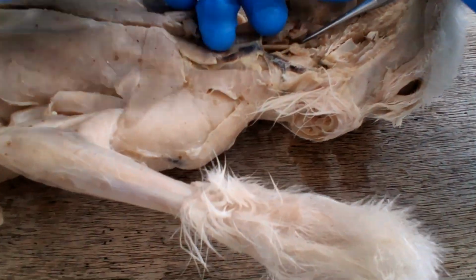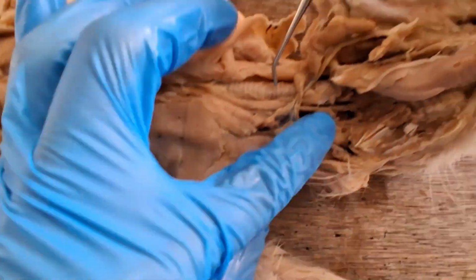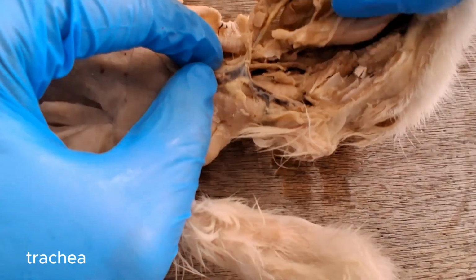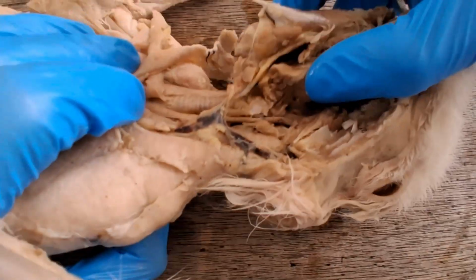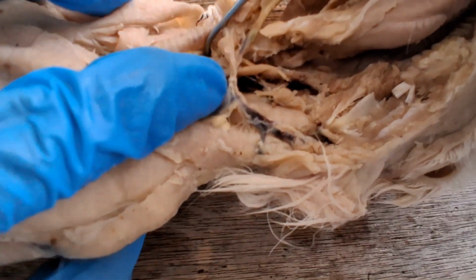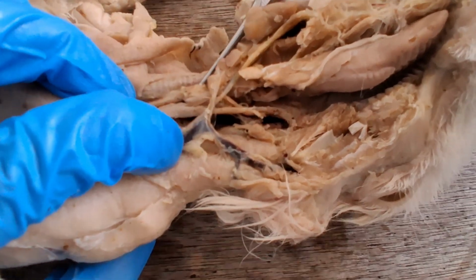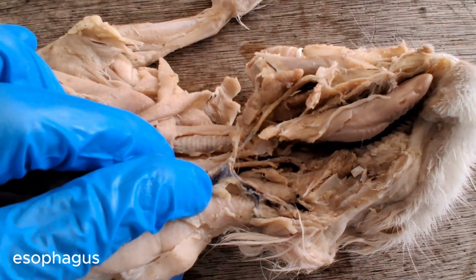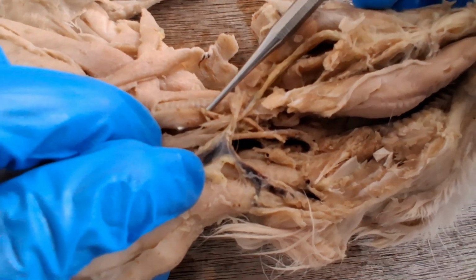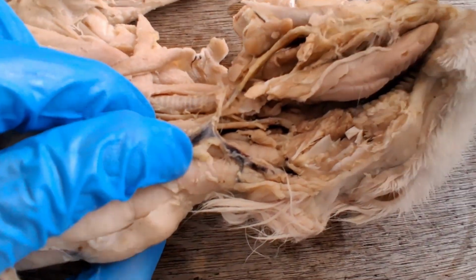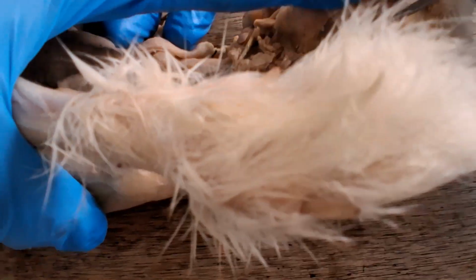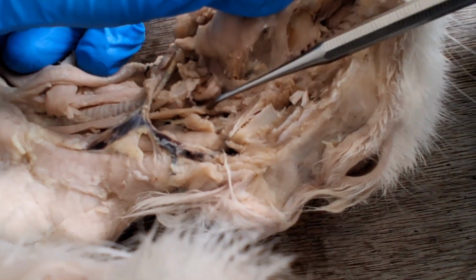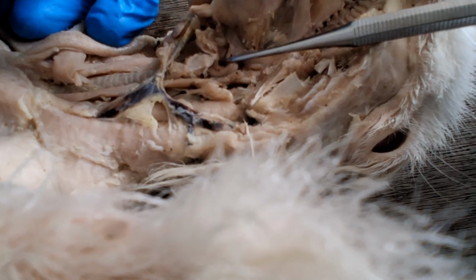So now here in the throat region, this one is the trachea, the windpipe. This is where air goes, and food and water will go down a different tube just behind the trachea. This would be the esophagus. So behind the trachea is the esophagus, where water and food goes. So here in the pharynx, water, food, and air intersect and go down their separate ways.